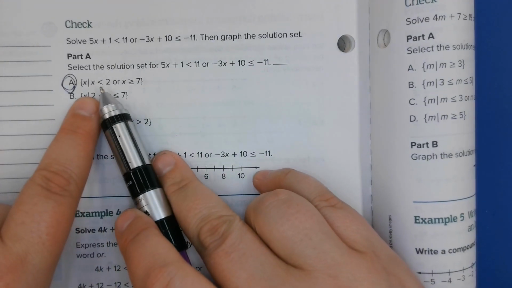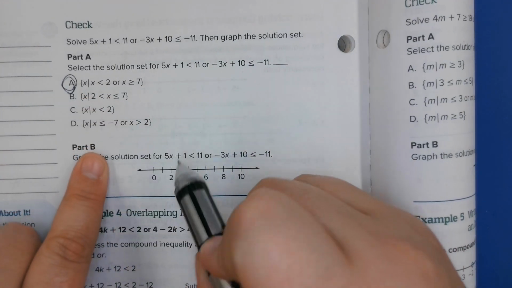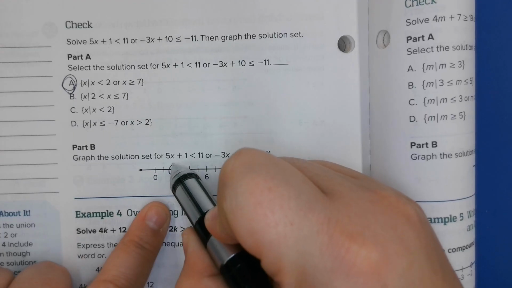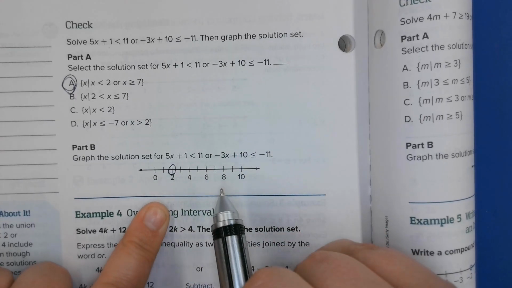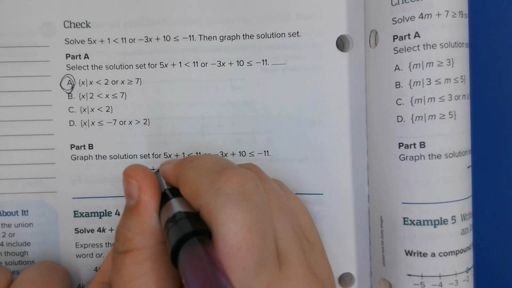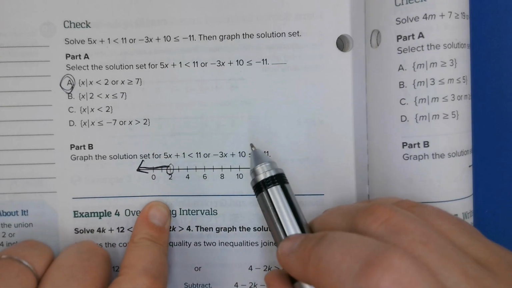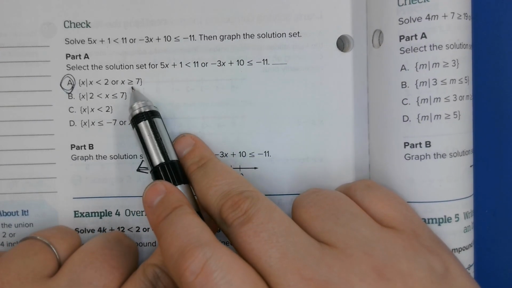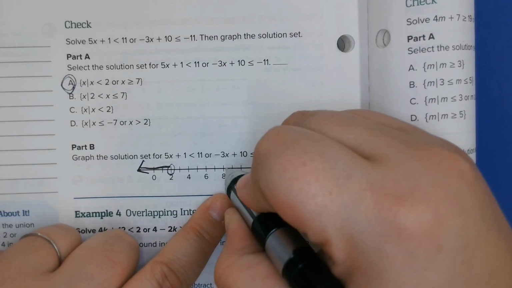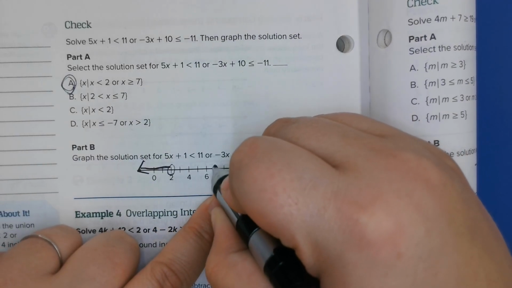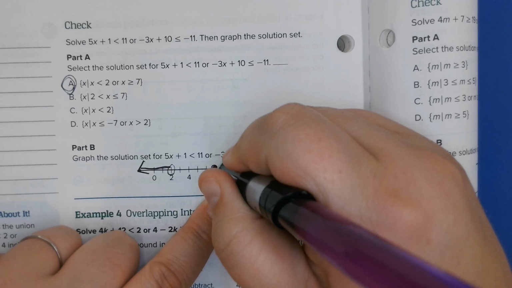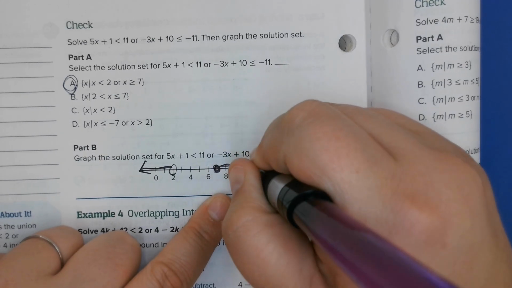So x is less than 2. So here's 2. That's going to be an open circle. And we're going to go x is less than, so we're going this direction. And then x is greater than or equal to 7. So that's going to be a closed circle on 7. And x is greater than, so we're going to go this direction.